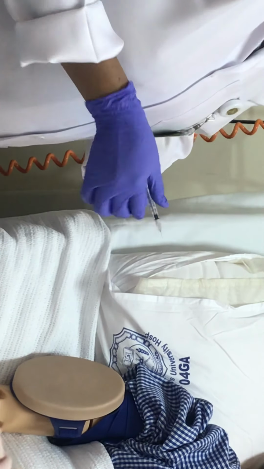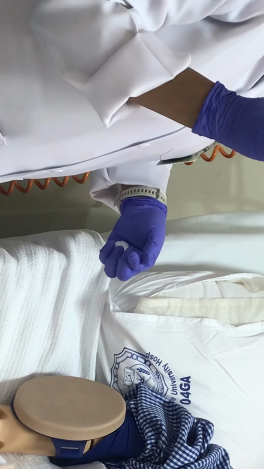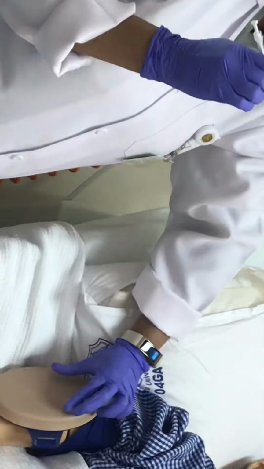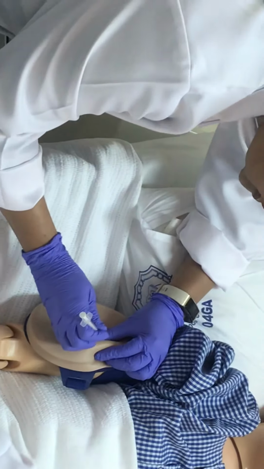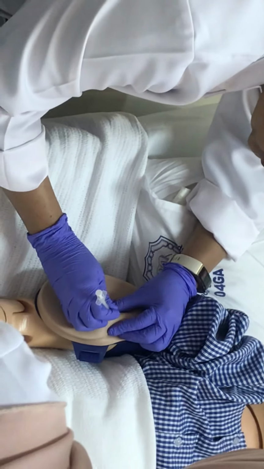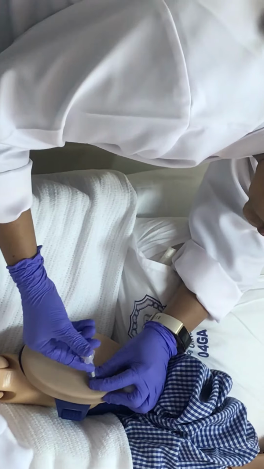Okay, now if I want to give at 90, see how I am holding. The pen. This is the pen method, easy. Okay, like a pen. I think some other ways are very hard. Okay, hold like this, pinch like this, go in at 90, hold the syringe, just give it.